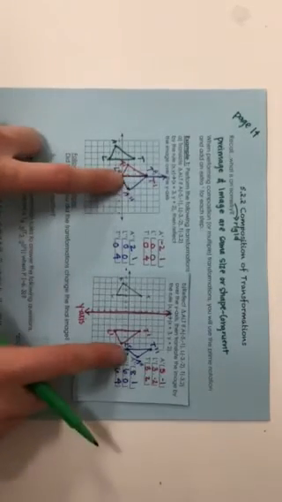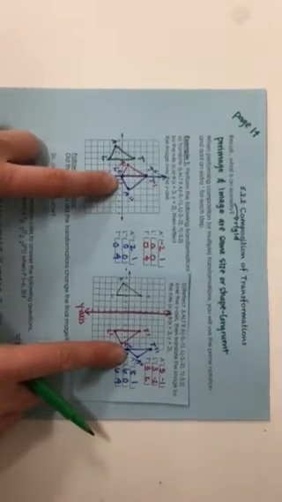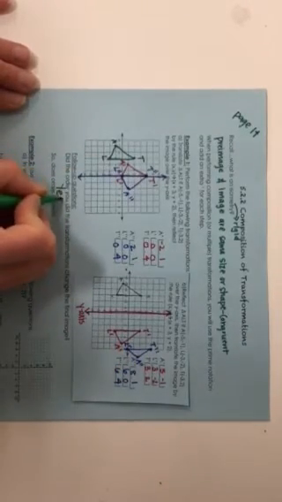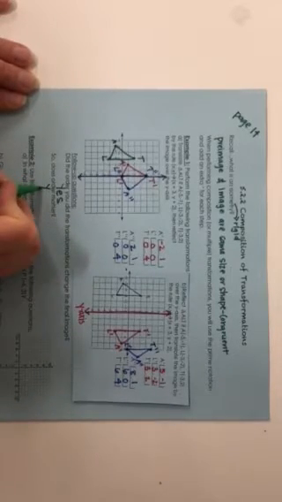The follow-up question that I have for you from these two graphs is, did the order you do the transformations change the final image? So, is A double prime, L double prime, T double prime different in our two pictures? Yes, it sure is. It has changed location on the graph. So did the order change the transformation, the final image? Yes. So does order matter? Yes. You have to do what comes first.